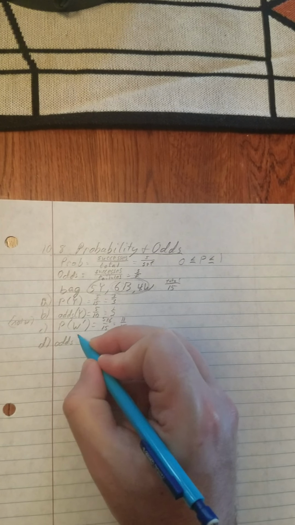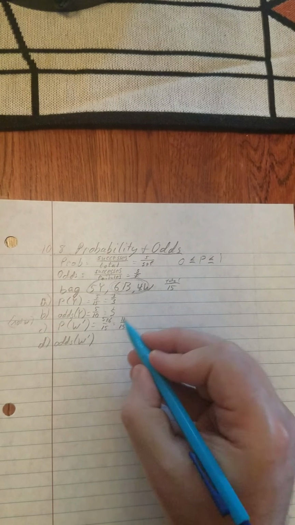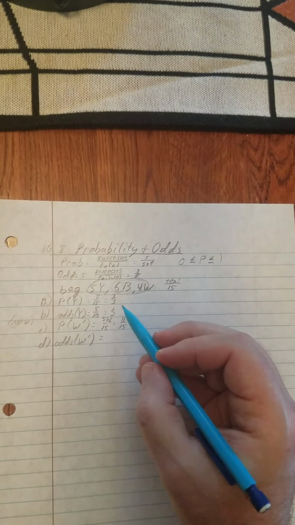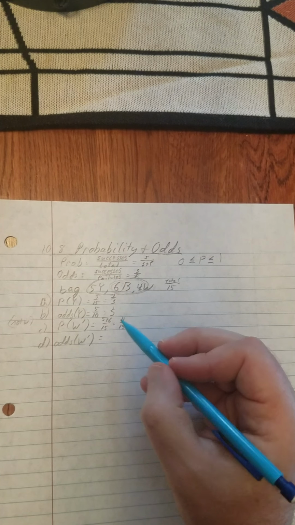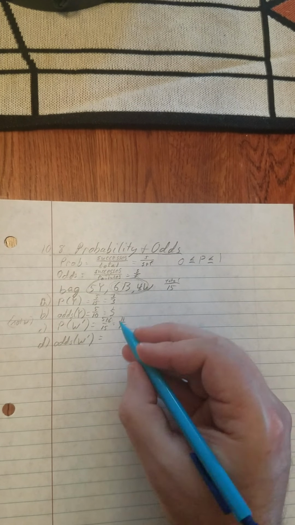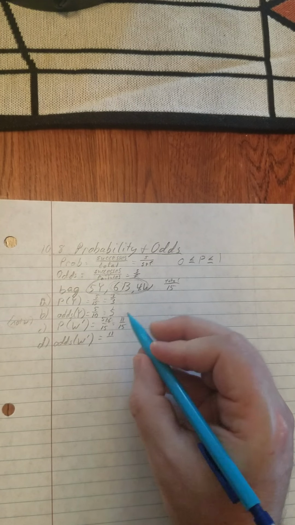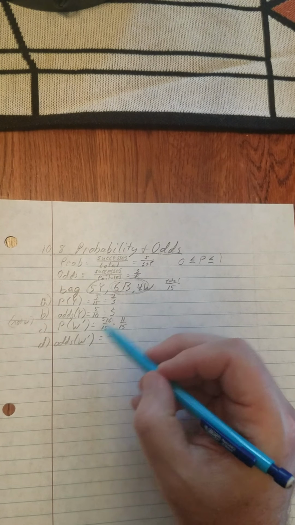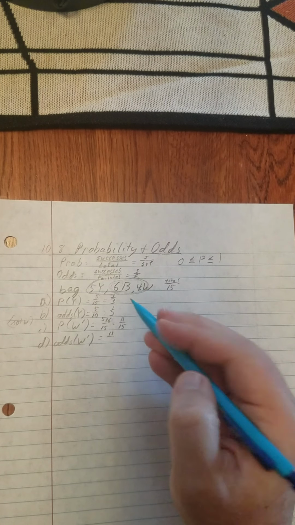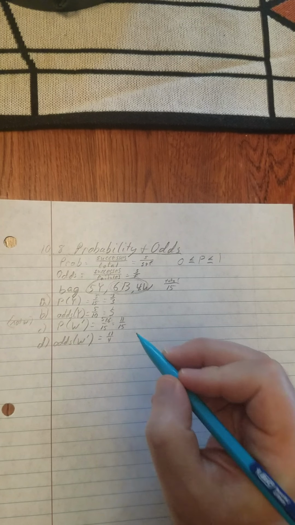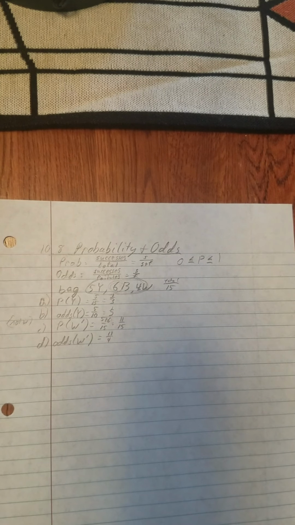What are the odds of it being not white? Again, the success number will stay the same, so that will be 11. The failure number would actually be the white number, which would be 4. 11 over 4. Or 11 to 4 is technically the way you want to say that.